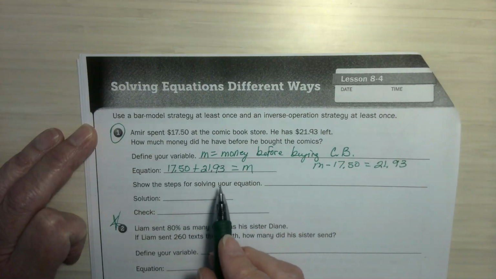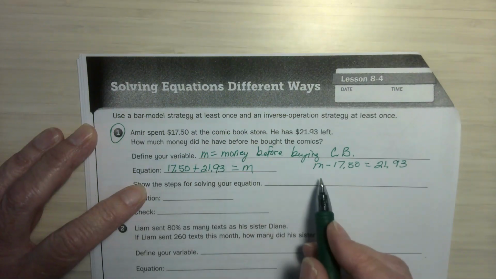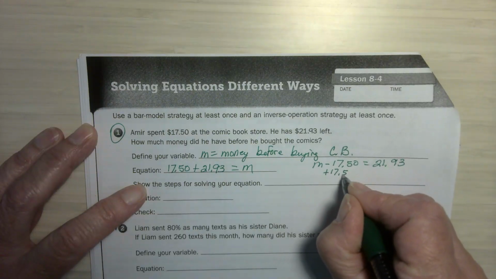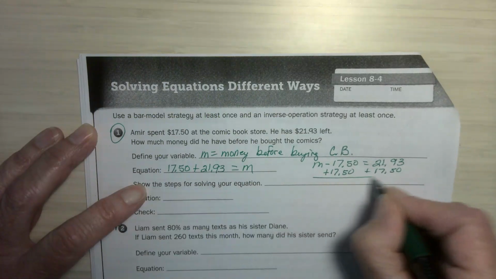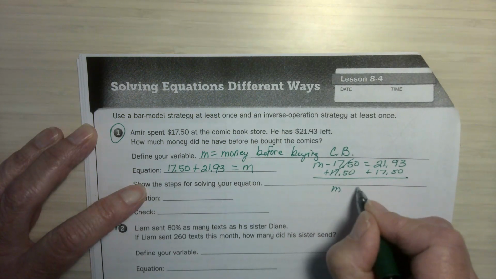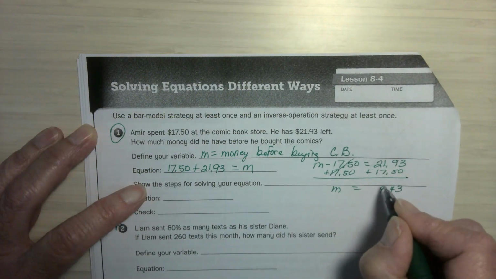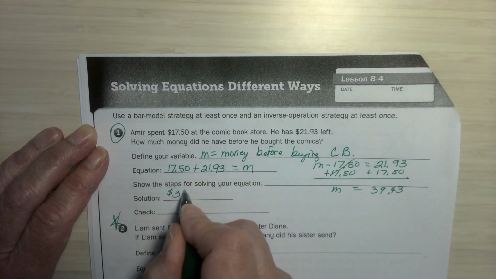So show the steps for solving your equation. On this one, I just added them together. Here, to undo subtraction, the opposite is adding. Again, you're adding the numbers together, and you end up getting the answer, $39.43.